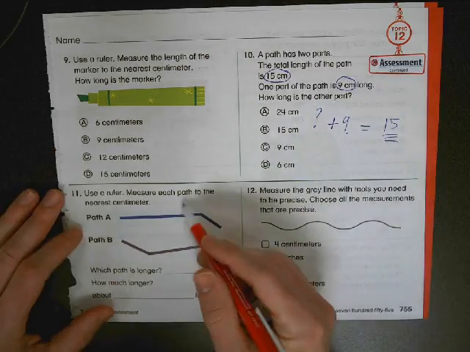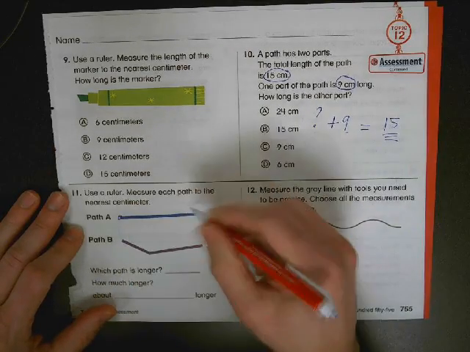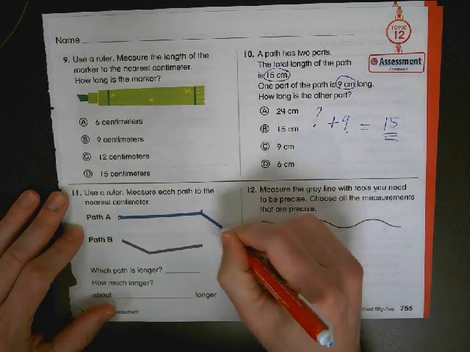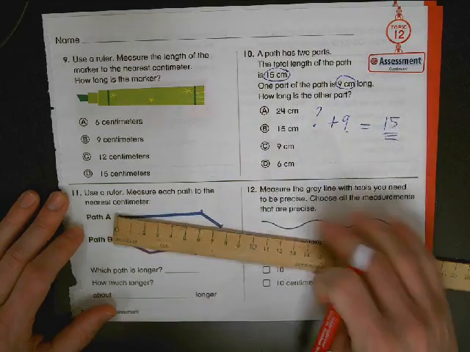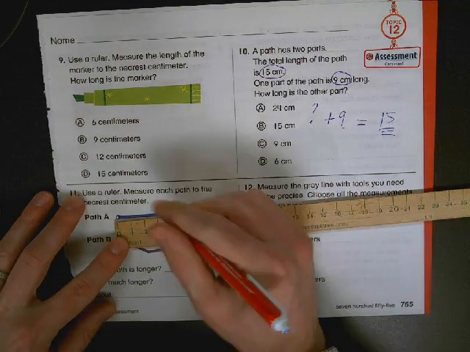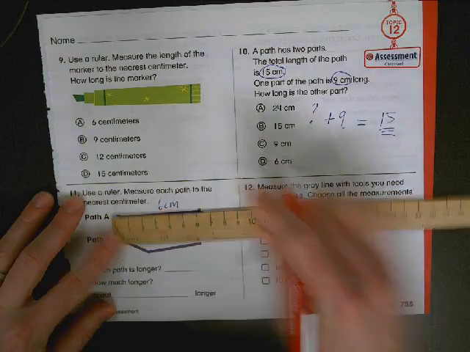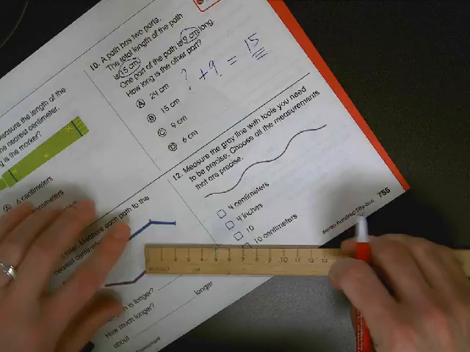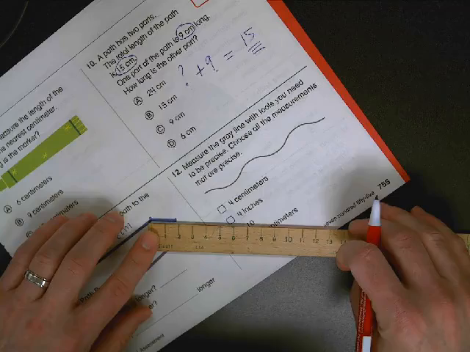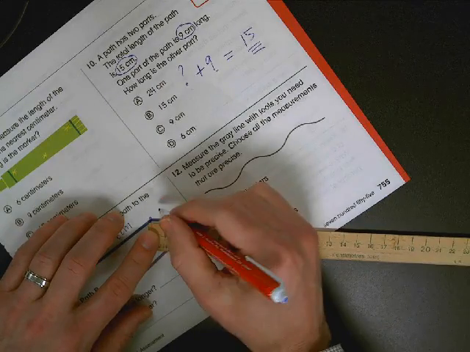Use a ruler, measure each path to the nearest centimeter. So measure from here to here and here to here. We'll do the first one with you, and you can figure out the answers for the rest of it. So the first one's 6 centimeters. And I'm going to turn my paper, and I'm going to measure this, and I'm going to measure that as about 2 centimeters.